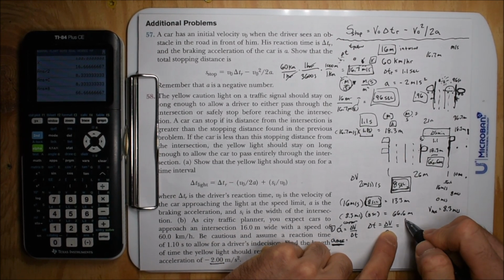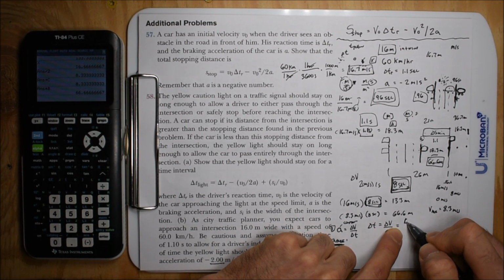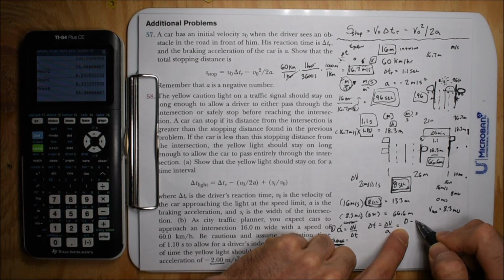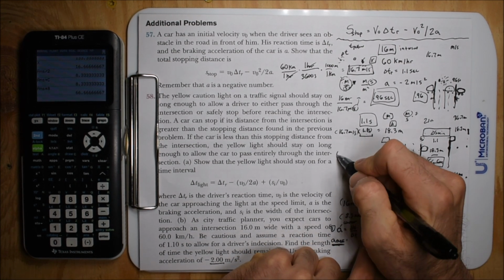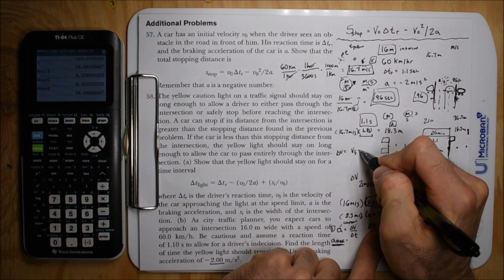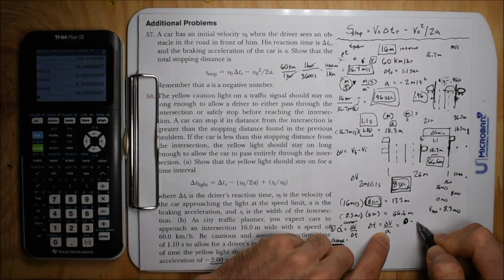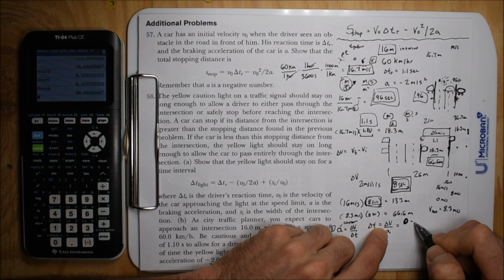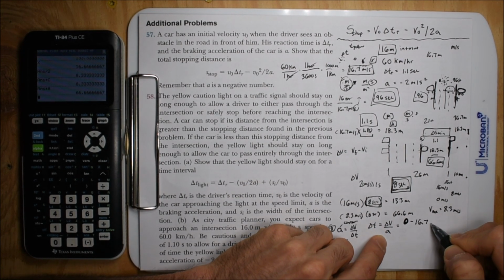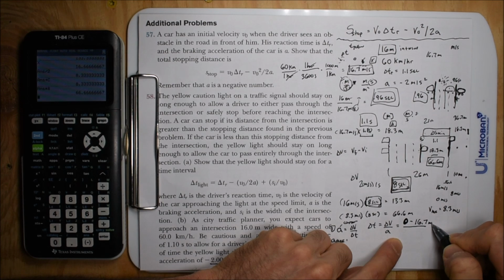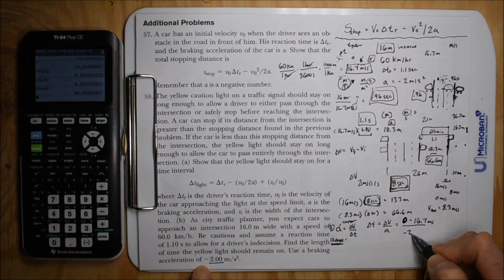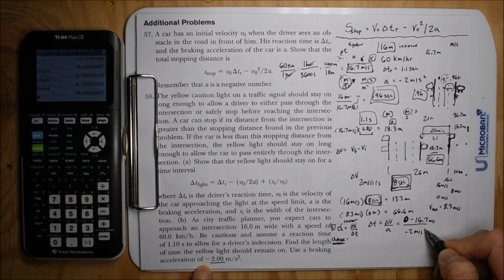Change in velocity is velocity final minus velocity initial. Our final velocity is 0, our initial velocity is 16.7, divided by our acceleration, -2 meters per second squared.